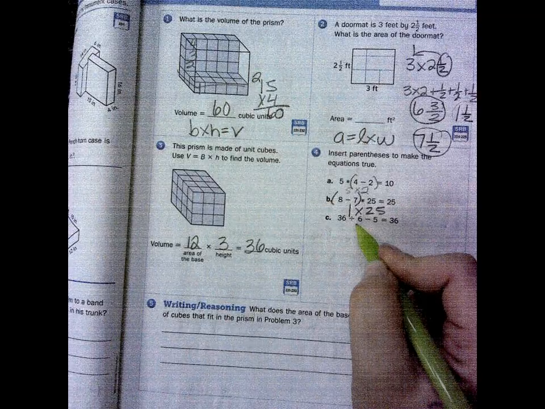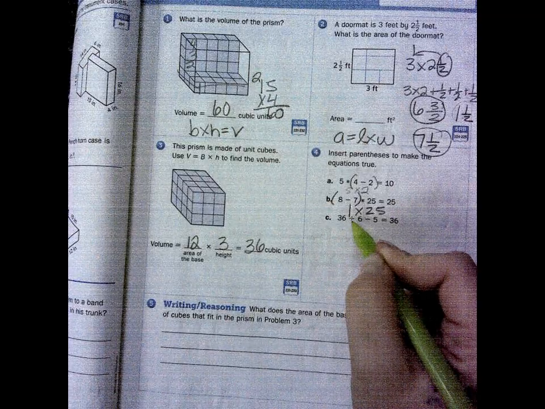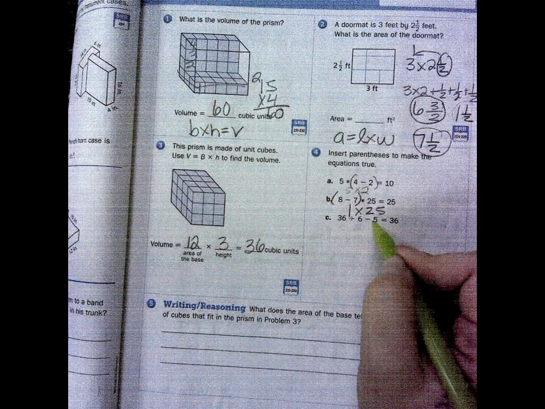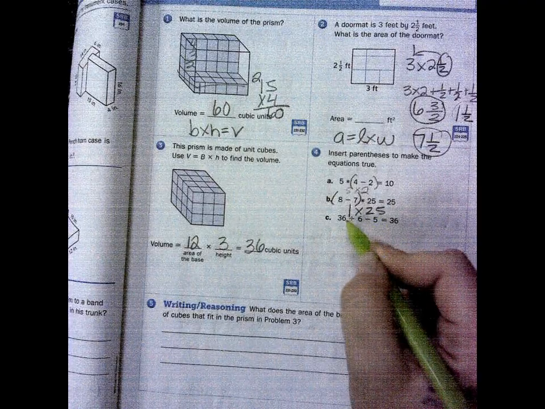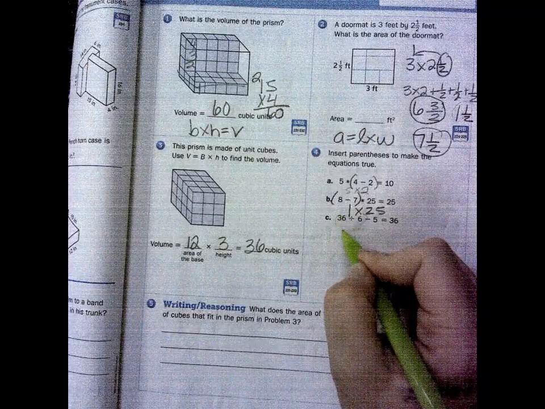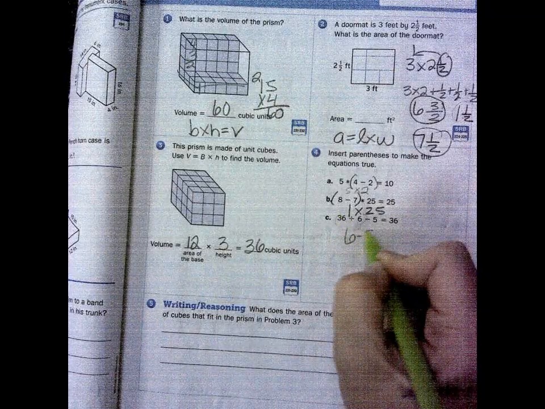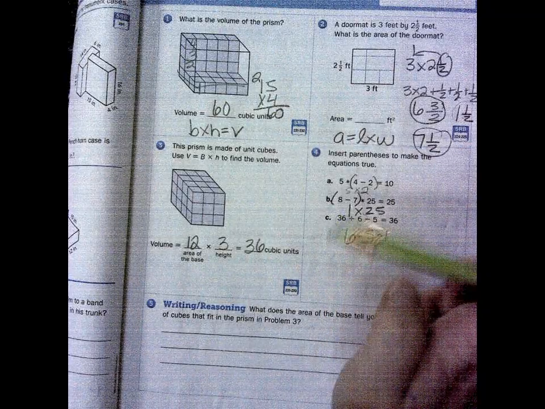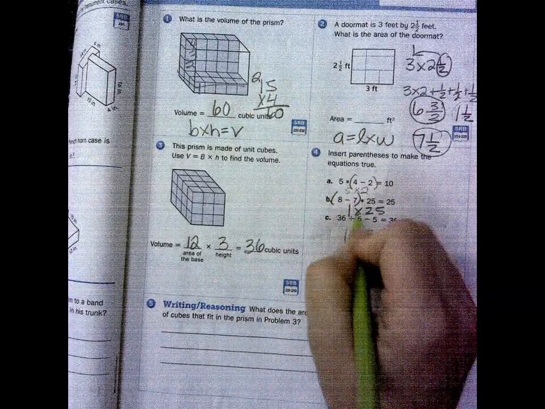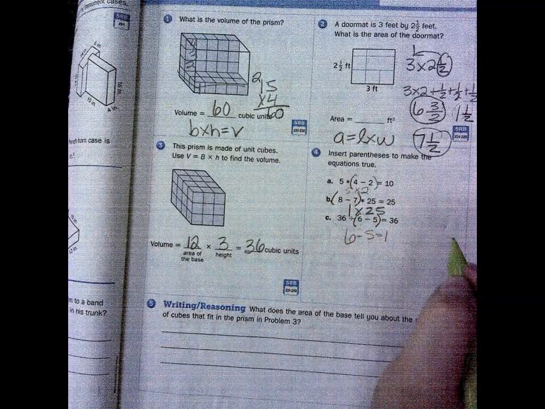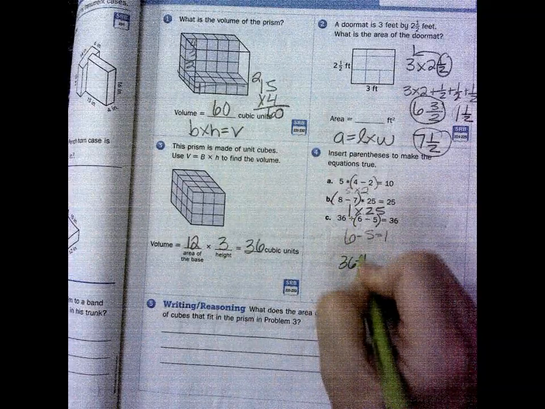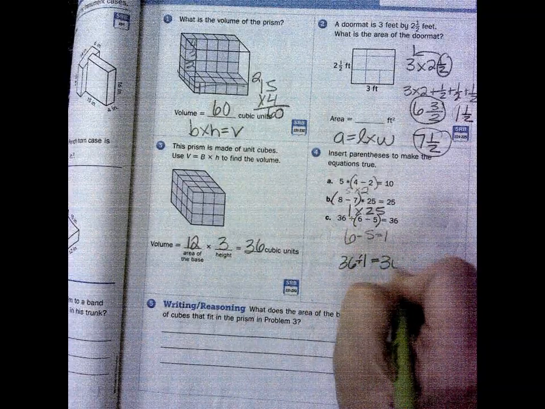Now here I have 36 divided by 6 minus 5. So if I were to do 36 divided by 6 as my first one, I would get 6 minus 5 equals 1. Well, that doesn't work, so I'm going to erase these parentheses and now try 6 minus 5. Well, I know 6 minus 5 is 1, and 36 divided by 1 equals 36.